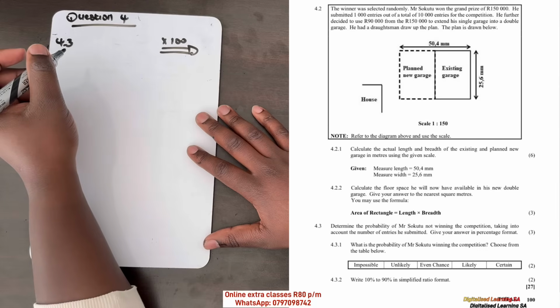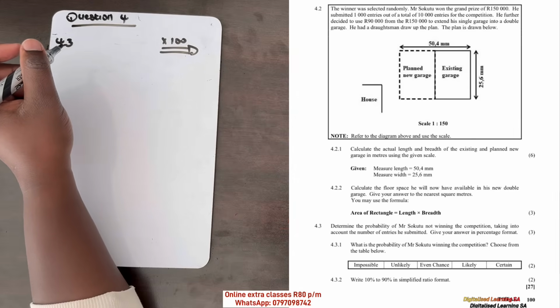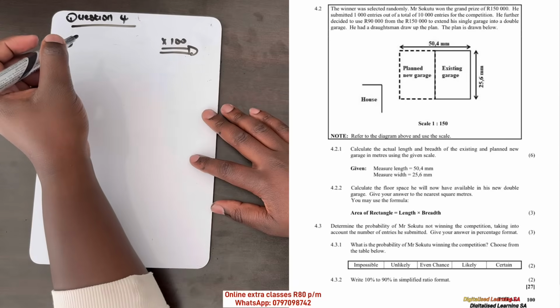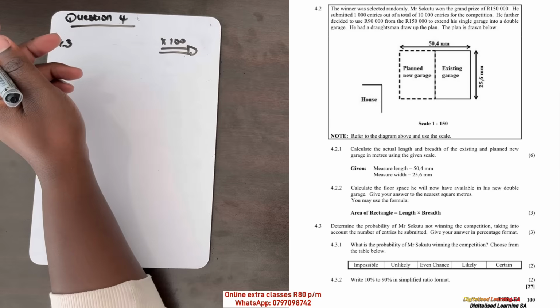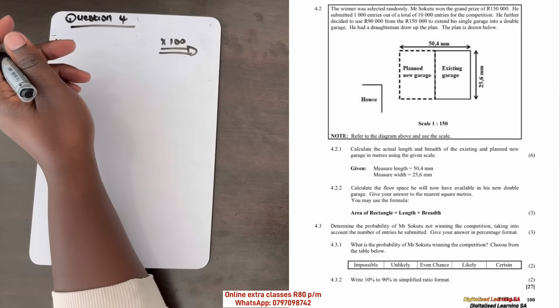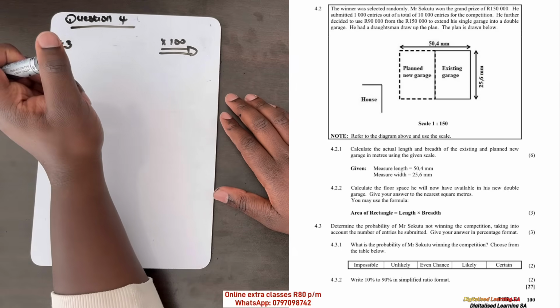Okay, so the question is saying determine the probability of Mr. Sokoto not winning the competition. If we look at 4.2, the scenario that we are given, we are told that Mr. Sokoto won the grand prize of 150,000.